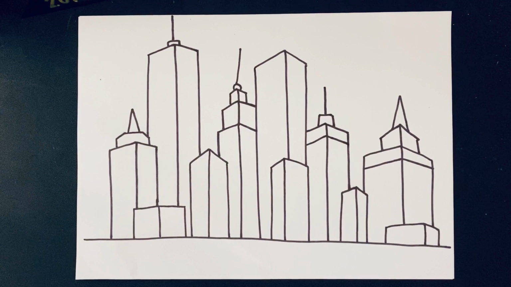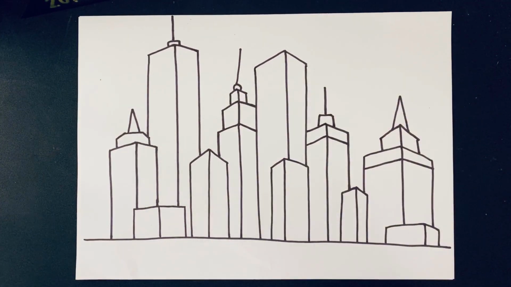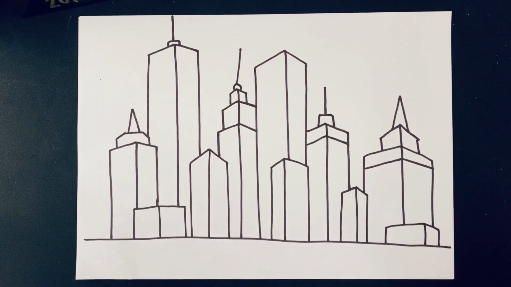Okay, so that is how we draw the buildings. If you want to rewind and go at your own pace, go for it. Yours do not have to look like mine. I want to reiterate that. They do not have to look like mine. You create yours however you want.